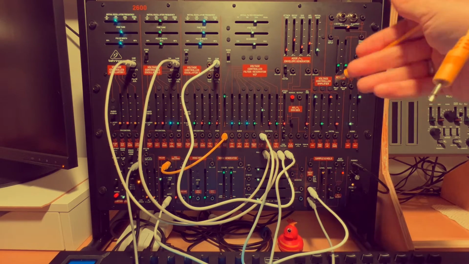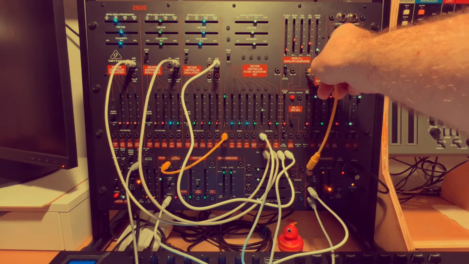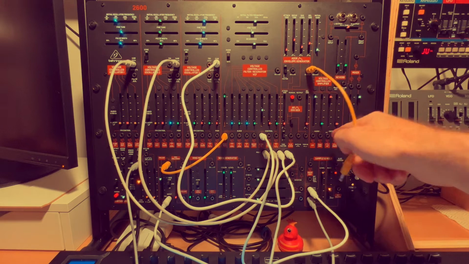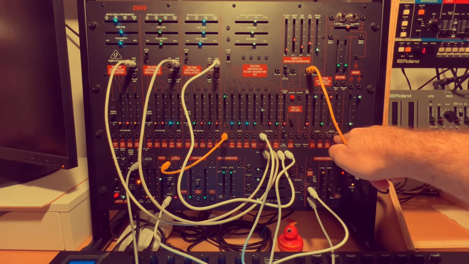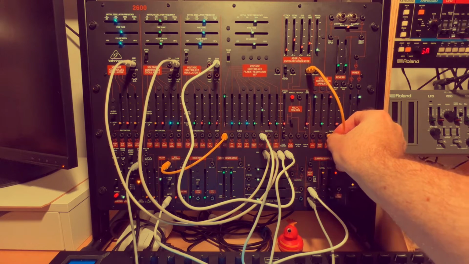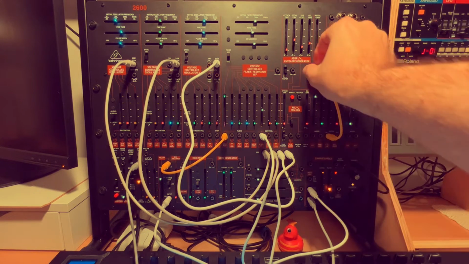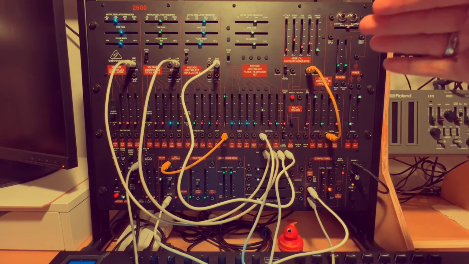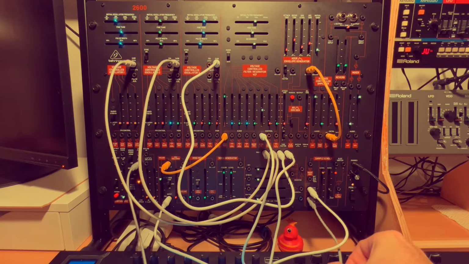So I'm going to take the output of that envelope, and I'm going to run that into the linear control rather than the exponential. So it's not going to be super plucky, it's going to be kind of plucky. So I have a little bit of time to work with. And that'll give me a nice kind of plucky, but not like instantaneous kind of cut off sound.